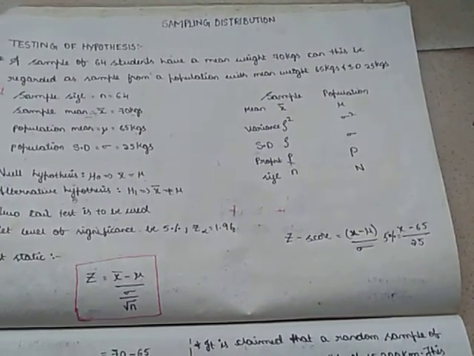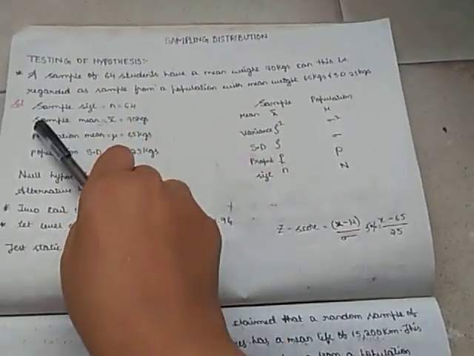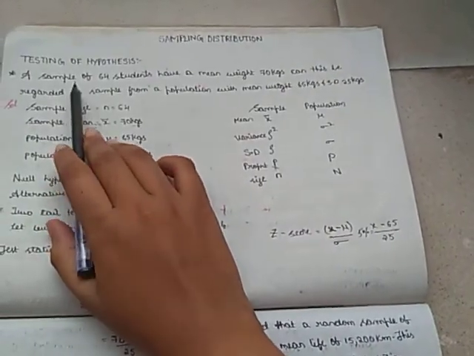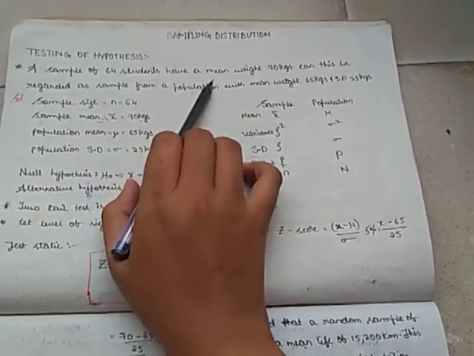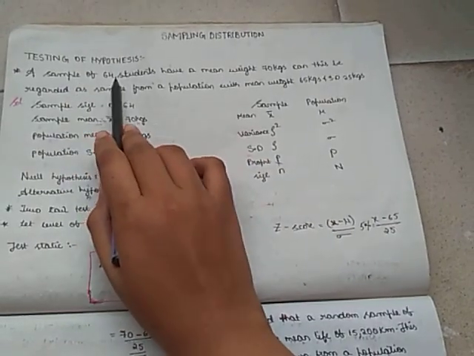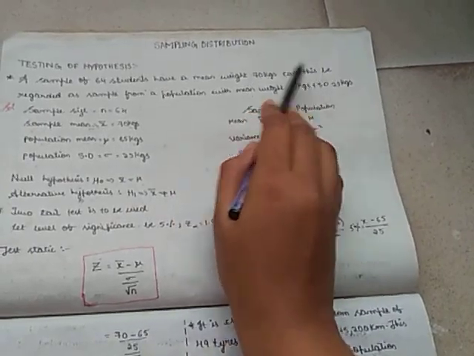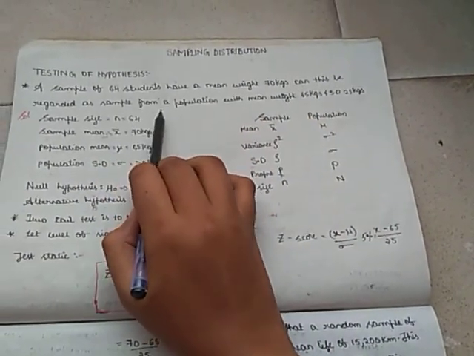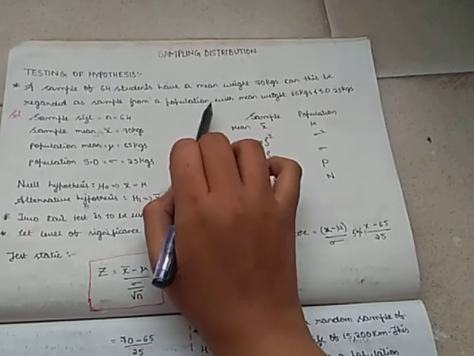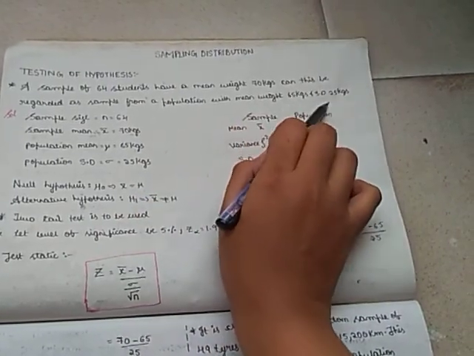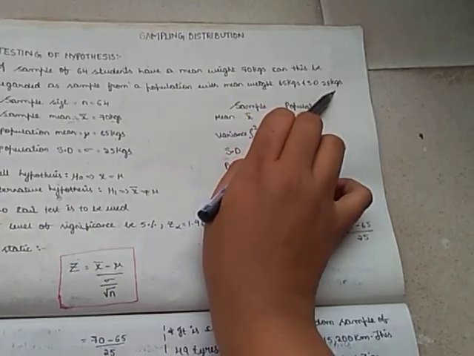Here are four important models of sampling distribution that I am going to explain in this video. The first model is testing of hypothesis. Here the question is: a sample of 64 students has a mean weight of 70 kgs. Can this be regarded as a sample from a population with a mean weight of 65 kgs and SD 25 kgs?